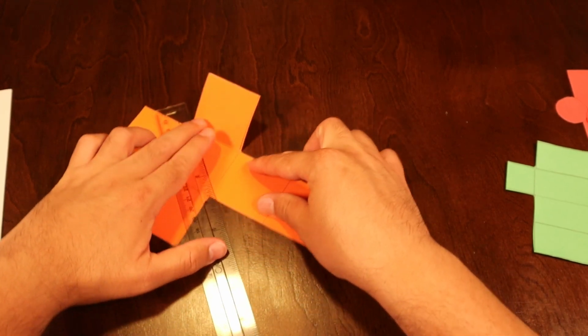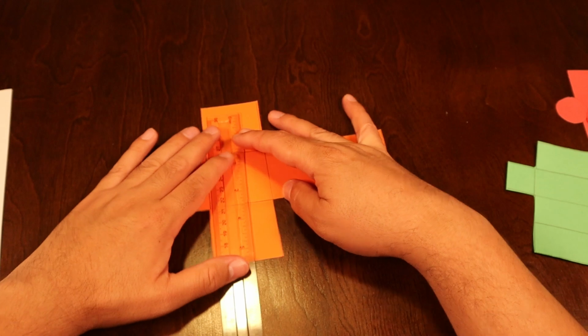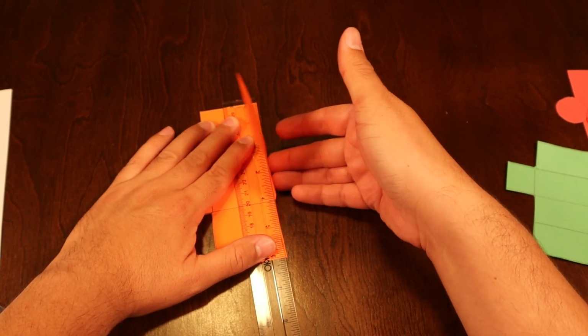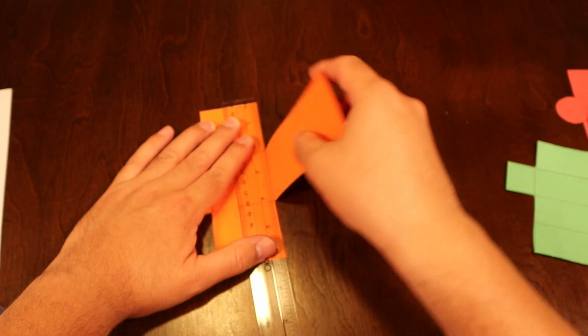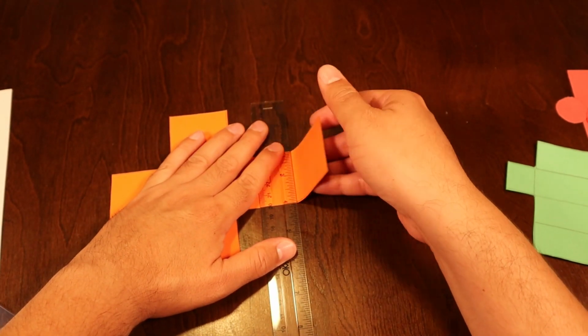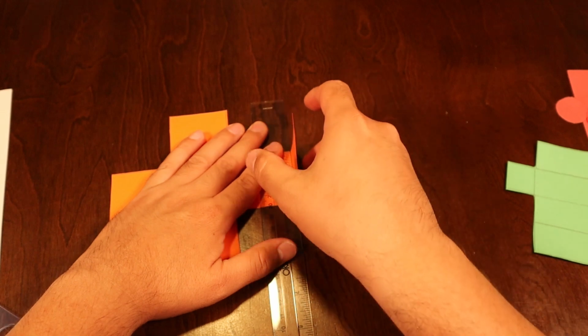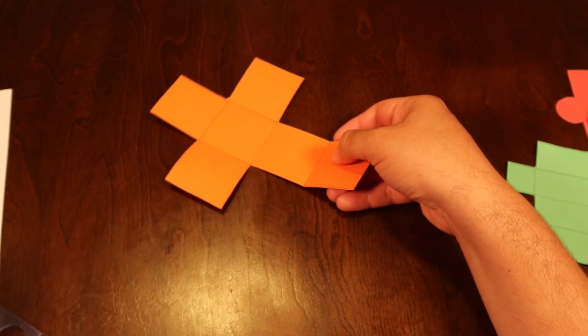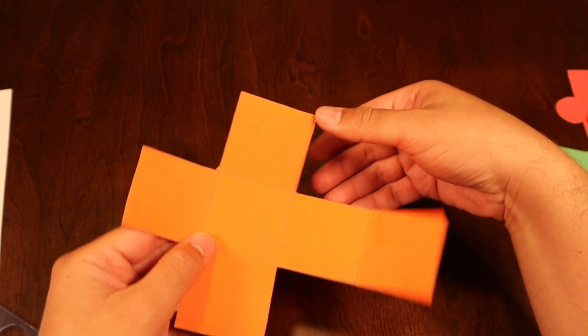Okay. And then we have the last one here, fold on the line, and then one more, fold on the line. Okay, so now we have this pattern which we can fold.